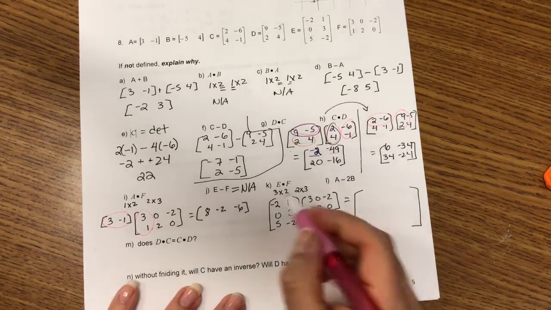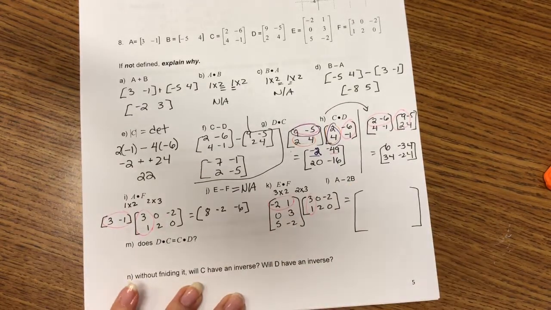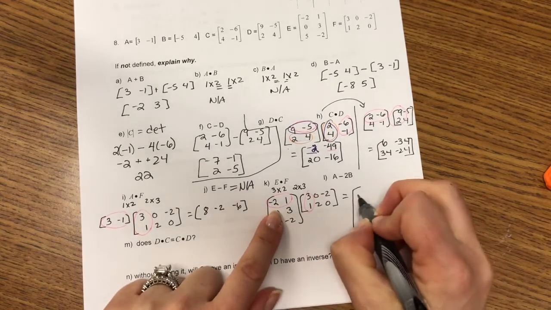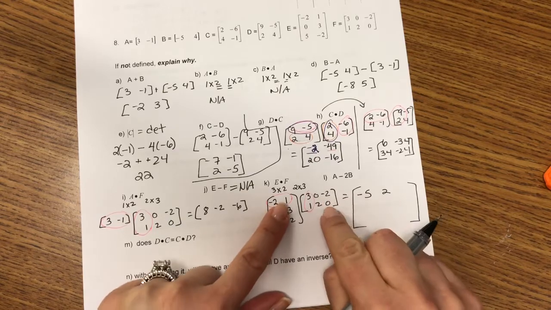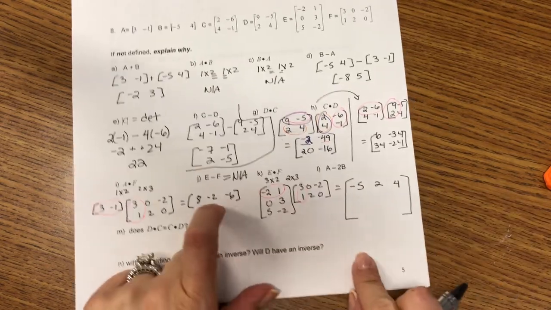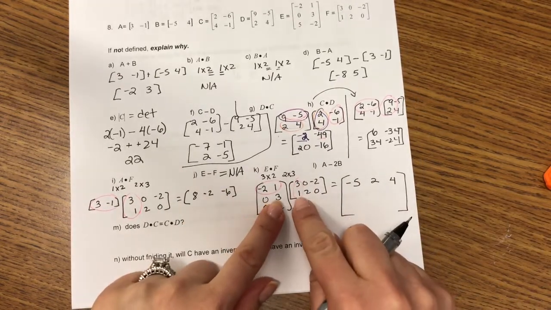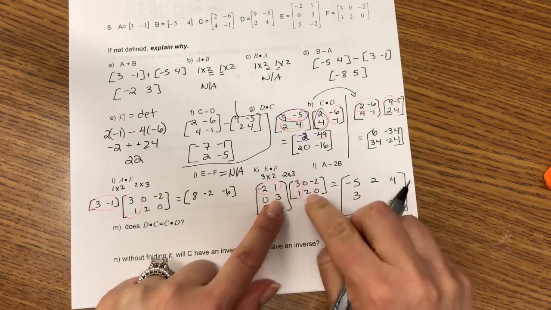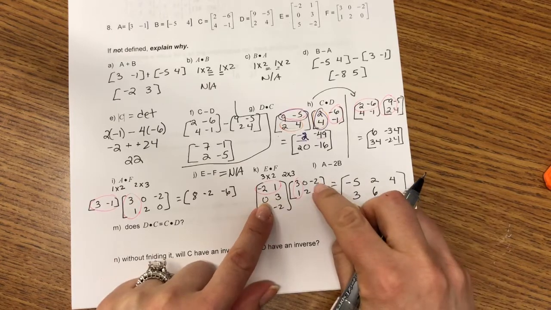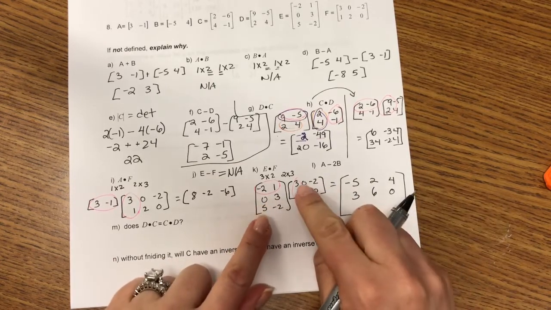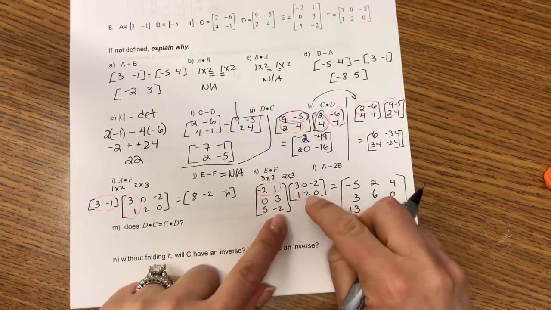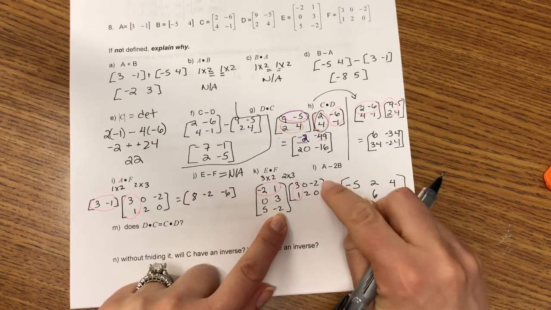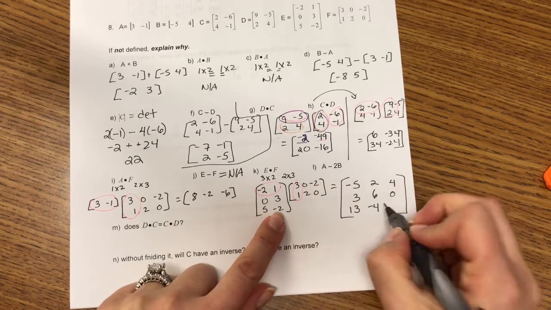So we've got row by column. So that's negative 6 plus 1, 0 plus 2, 4 plus 0. Then we're going to do 0 plus 3, 0 plus 6, 0 plus 0, my favorite, 15 minus 2, 0 plus negative 4, and negative 10 plus 0.